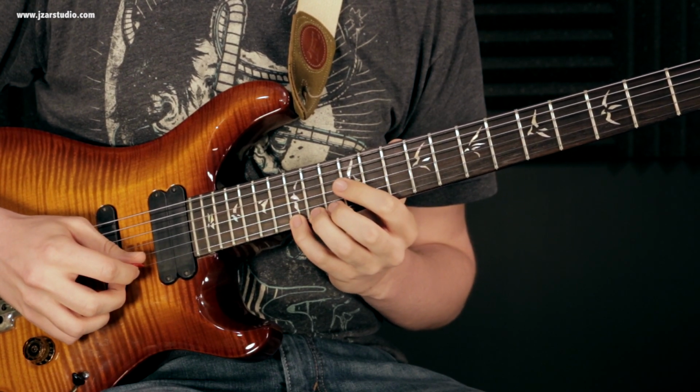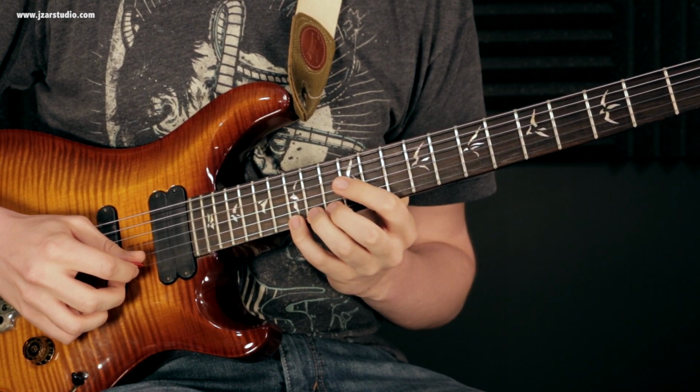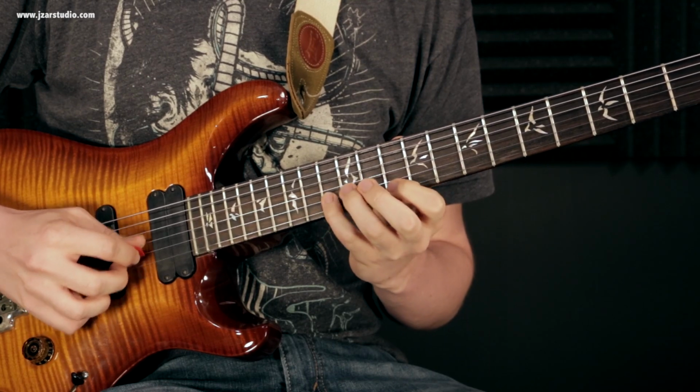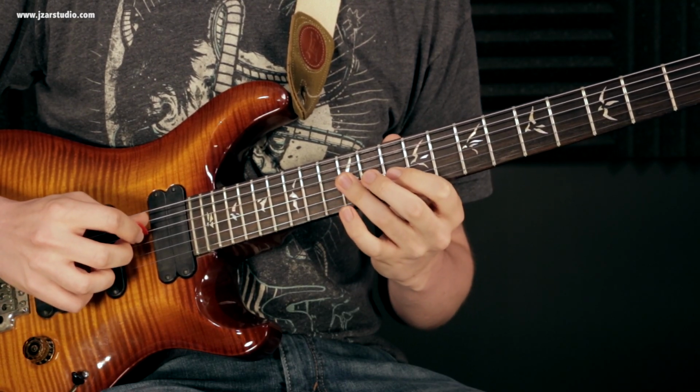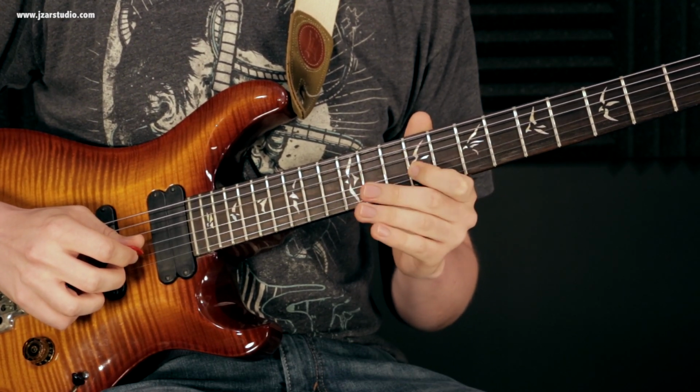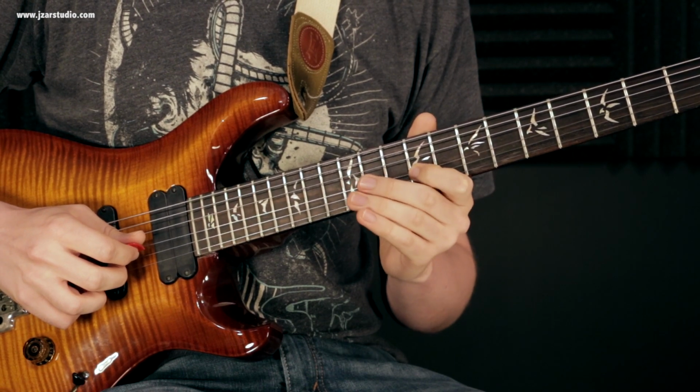And then we just have a major scale run. And we end on the 3rd of C major 7.